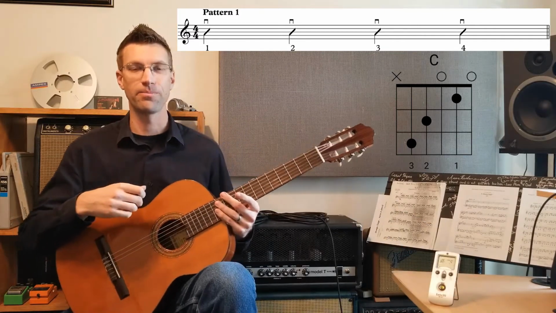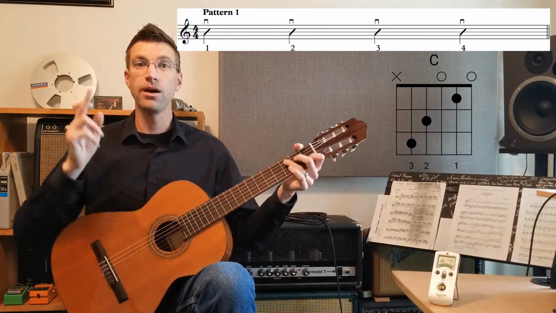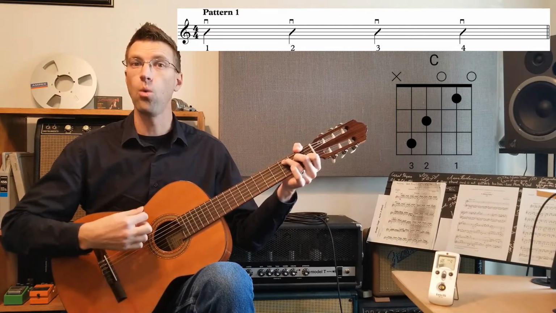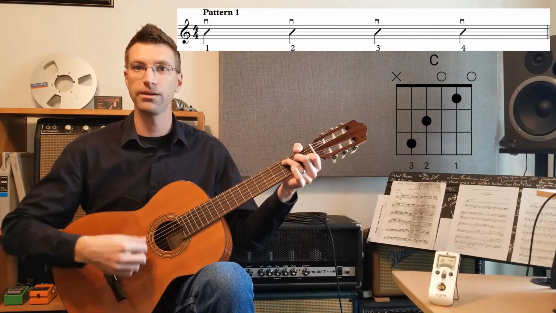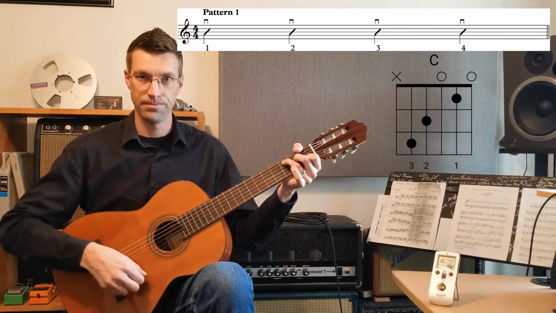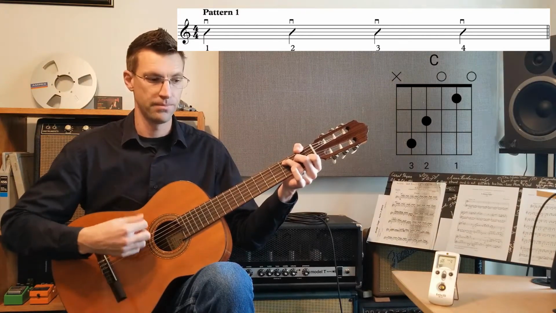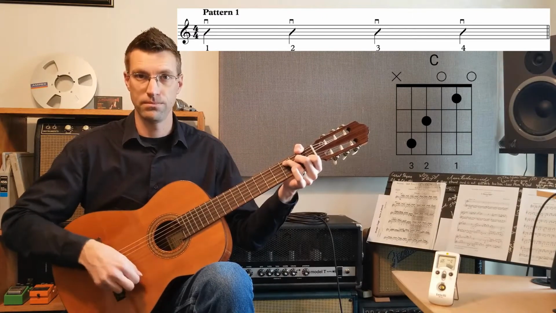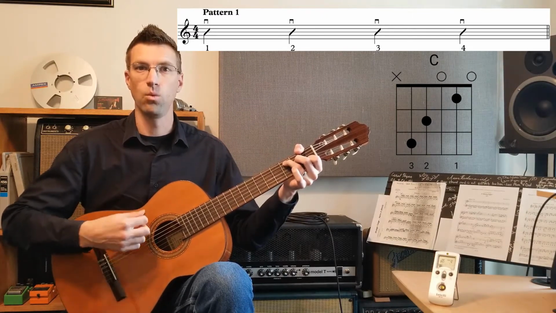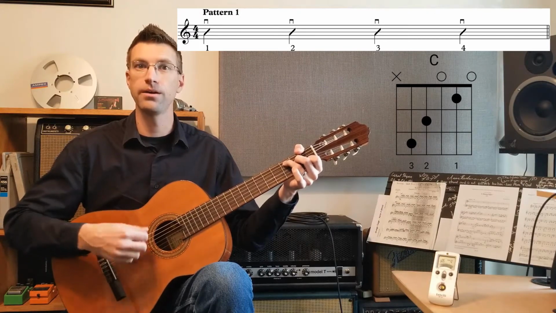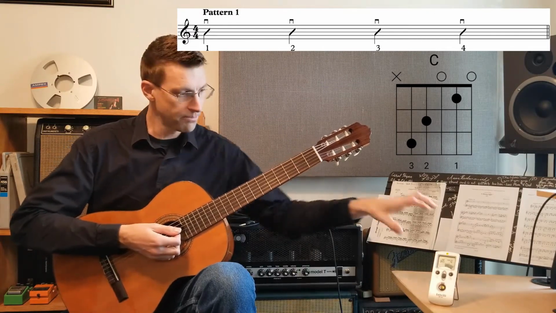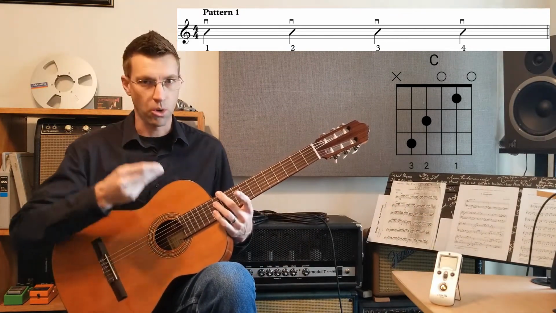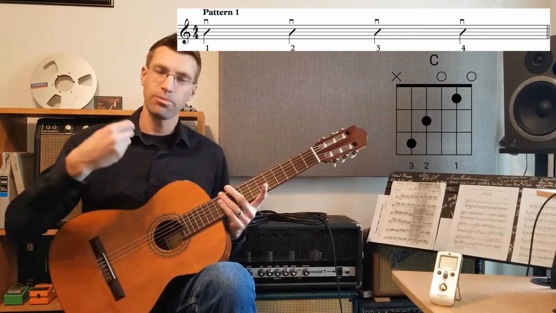Okay, so here we go. 2, 3, 4. 1, 2, 3, 4. 1, 2, 3, 4. Okay, good. Now, typically when we play that pattern, which is quarter note, so every single beat, we're playing downstroke.